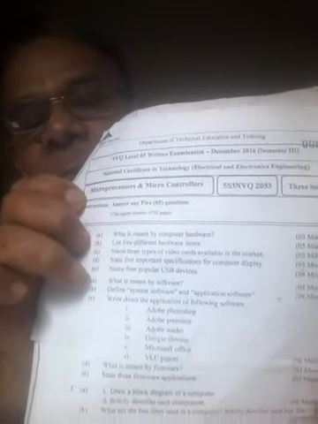And question 2. What is meant by software? Software refers to program instructions carried out by the computer when doing specific tasks such as word processing and database and so on. Software refers to program instructions.